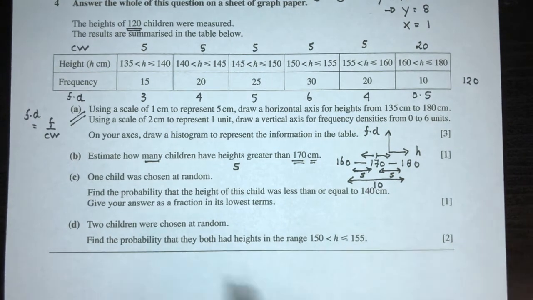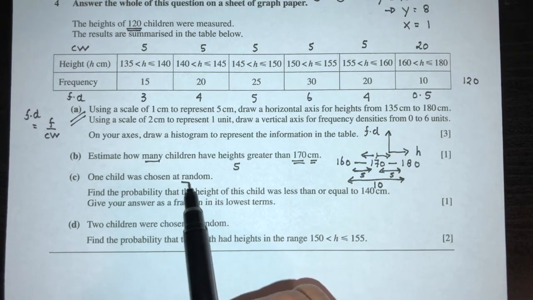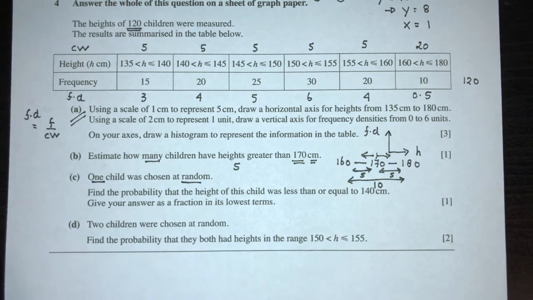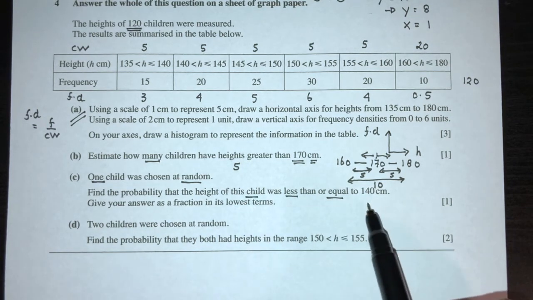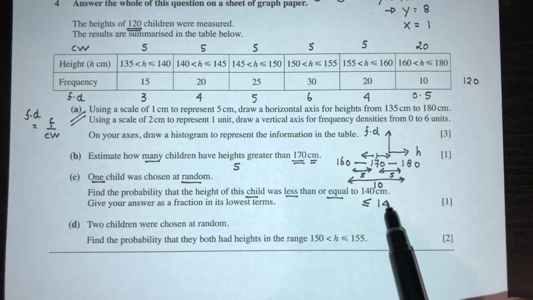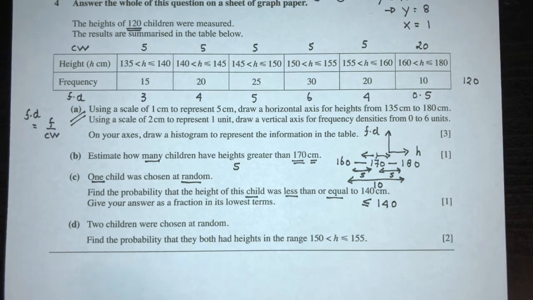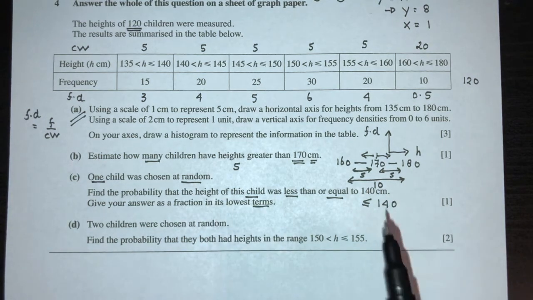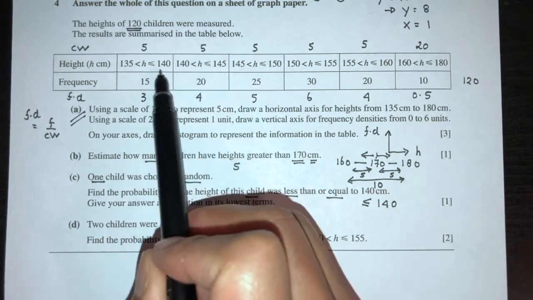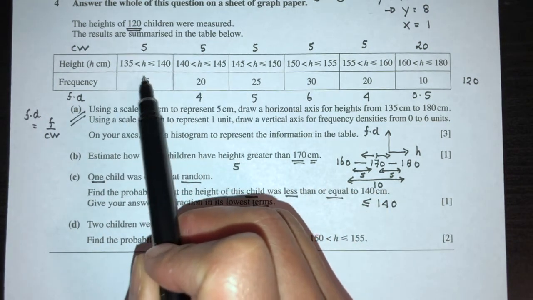Now part C, one child was chosen at random, so we choose one kid at random. Now find the chance that the height of this child was less than or equal to 140 centimeters. Now give your answer as a fraction in its lowest terms. So first let's look for this. Where's this? If you look, it is right here. Less than or equal to 140 will be 15 people.